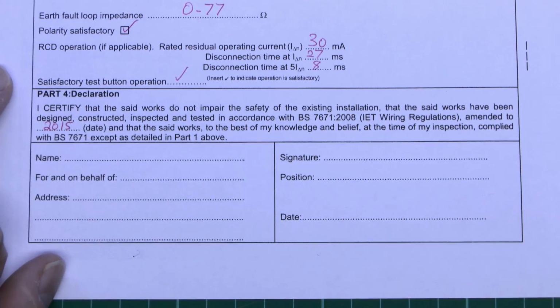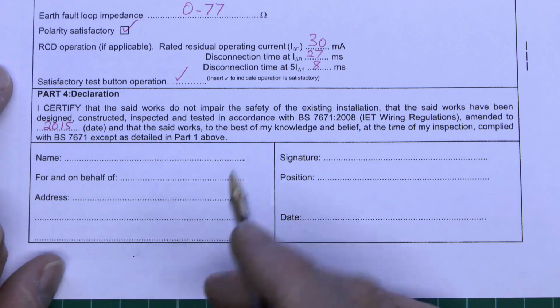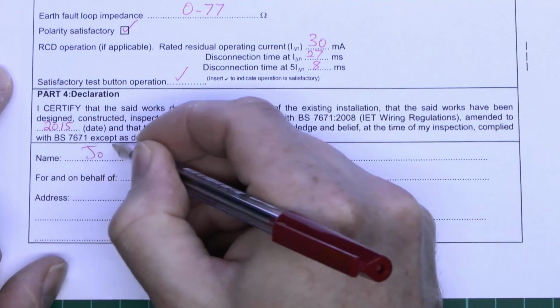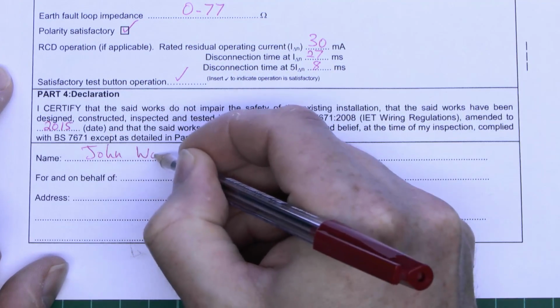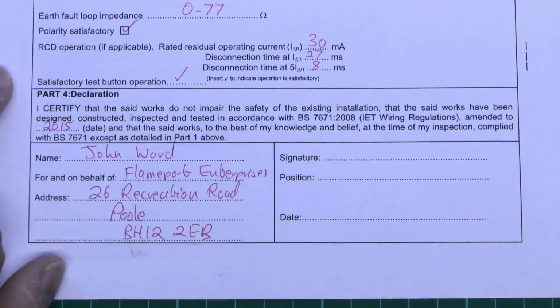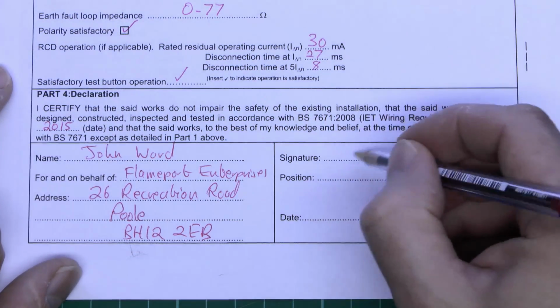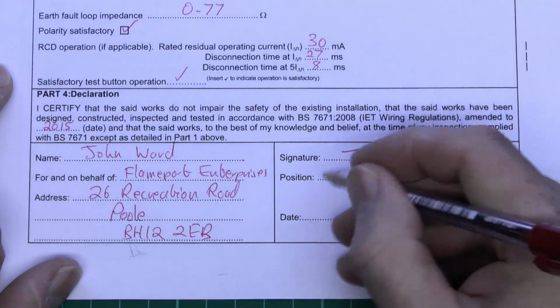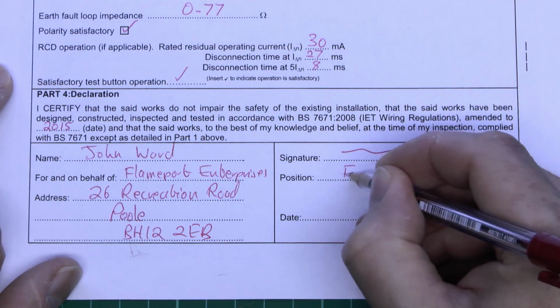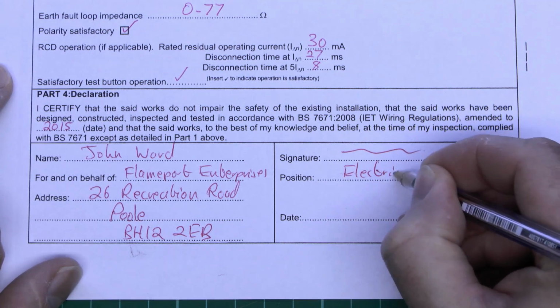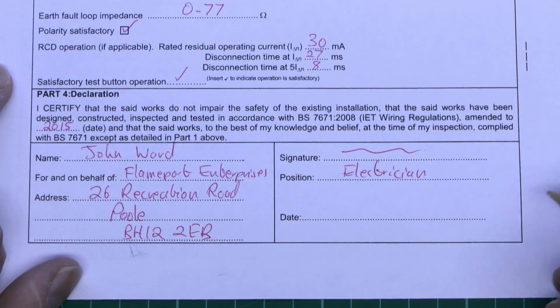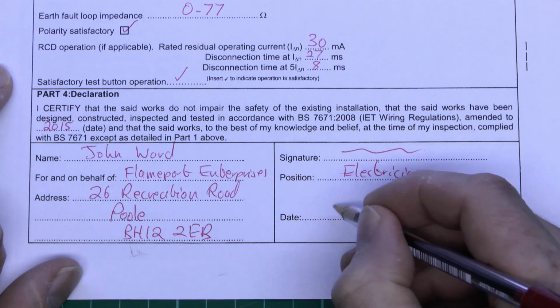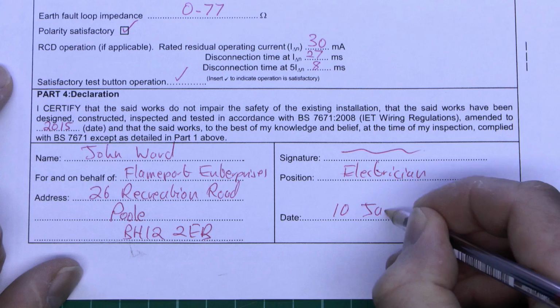And then finally at the bottom it's just a question of your name and address, so obviously we'll just fill that in as appropriate. And over here you would simply sign, and give your position within the company, so maybe electrician or owner or whatever. And again the date, pretty obviously, is just the date in question.